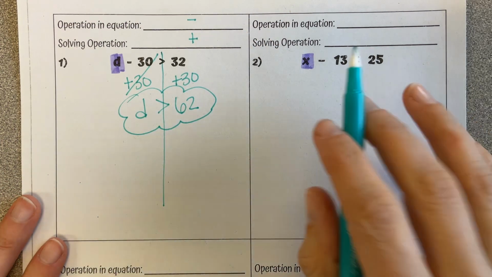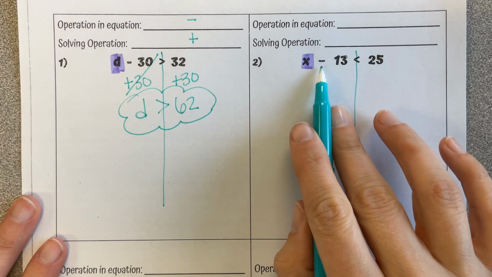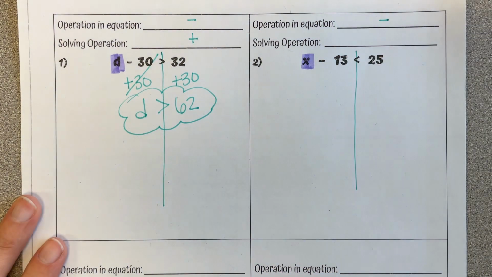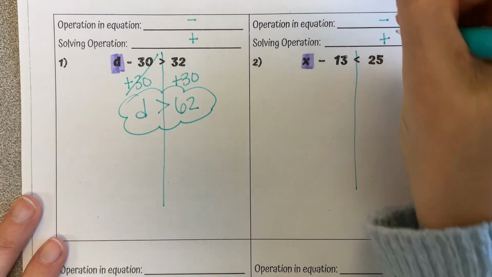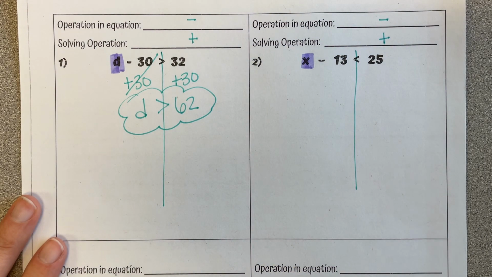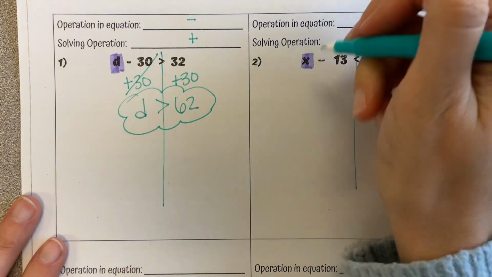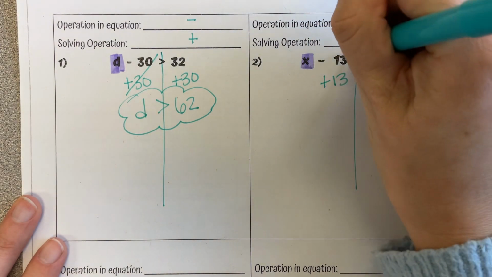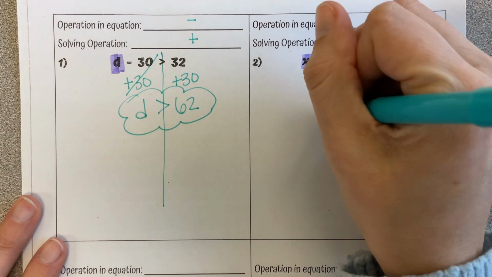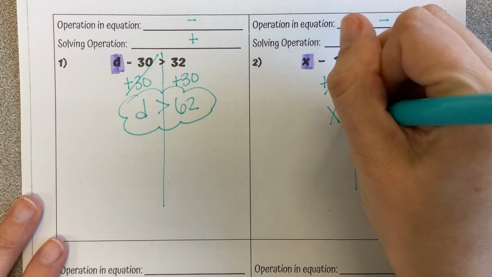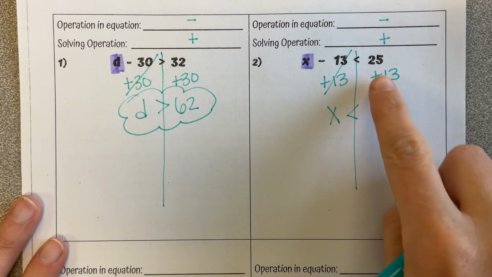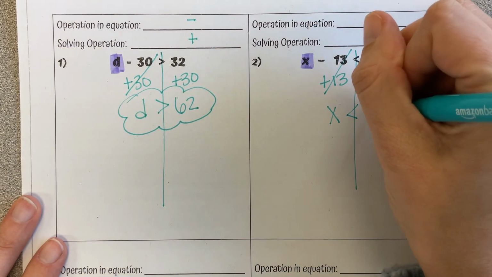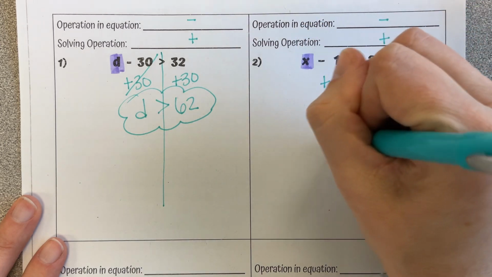Number 2, on the side with our variable, we have the operation subtraction. The opposite of subtracting is to add. We always add the number with the variable. So 13's on that side. We are adding 13 to both sides. The 13's cancel each other out so that x is alone. Bring down our inequality symbol. 25 plus 13 is 38.